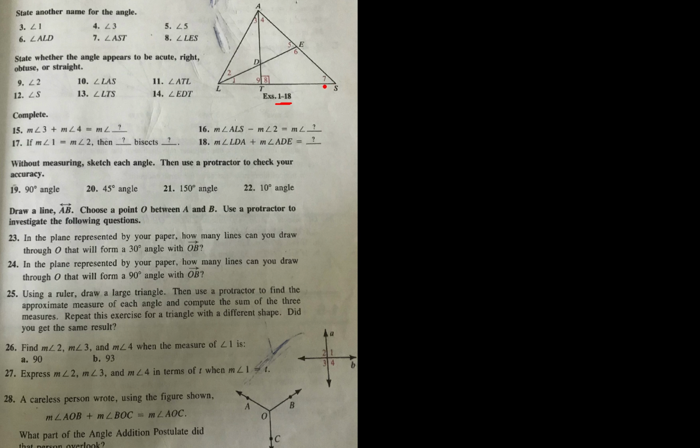Okay, so we have ALS. That's the big angle right here. You could also call that angle L if you wanted to. Minus angle 2. This one is angle 2 right there. If we take that off, we're left with ELS. So it'd be angle ELS. Right? So if you have the big angle right here, you take away this partial angle, it's left with this other angle right here, angle ELS.